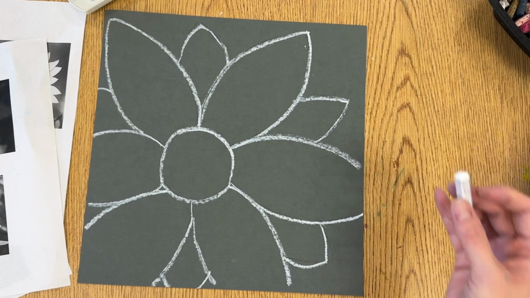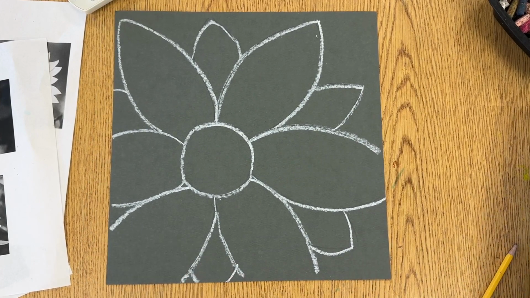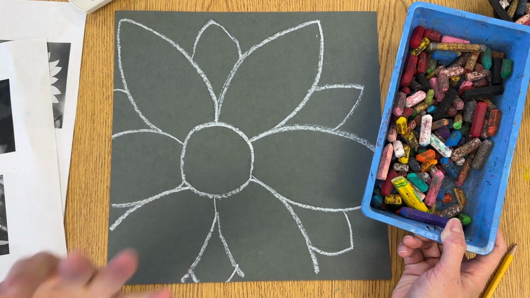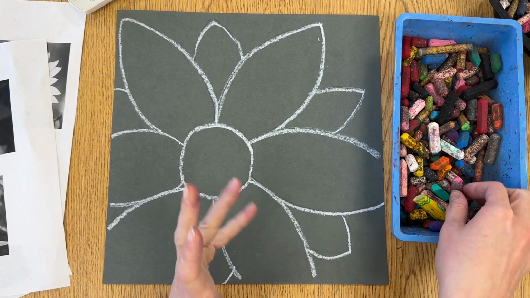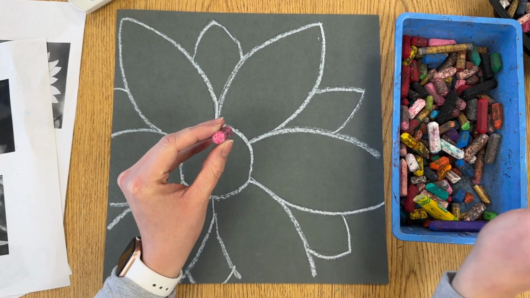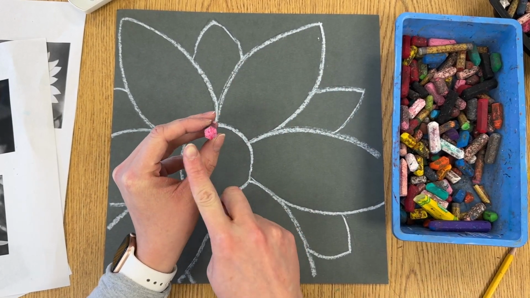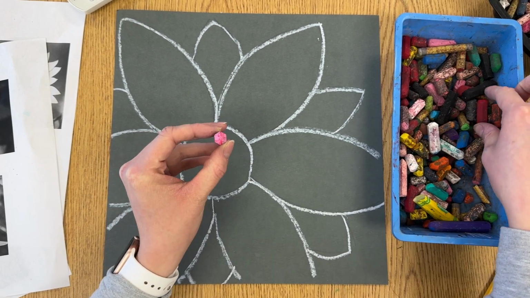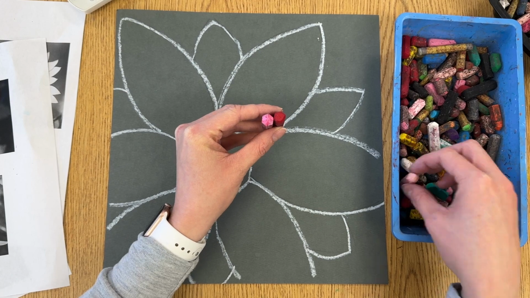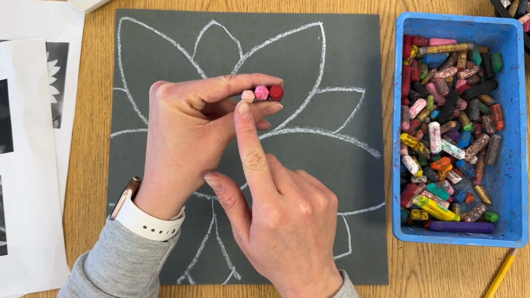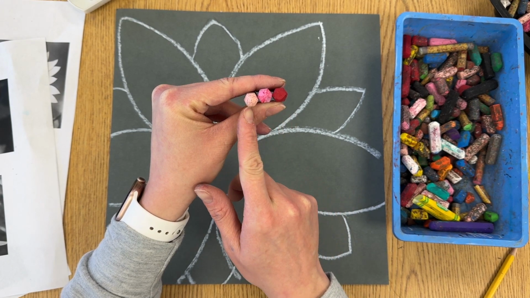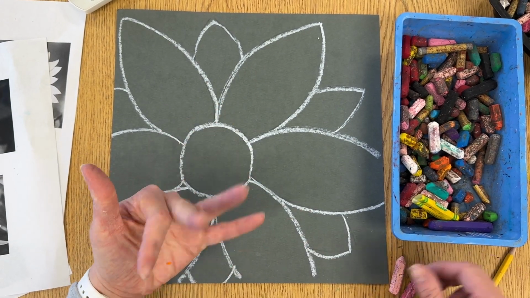All right, so next you're gonna decide what you want the main color of your petals to be. So we're gonna call this the local color. So for me, I think I want my main color to be pink for my petals. So then I'm gonna choose a darker and a lighter version of pink. So red would be my darker version of pink, and then peach would be my lighter version of pink. So when I put them all in a line, it goes from darkest to lightest. So you can do the same thing with any color.